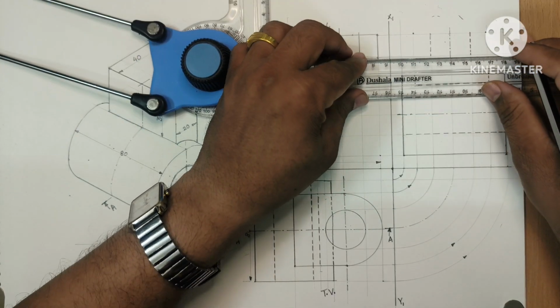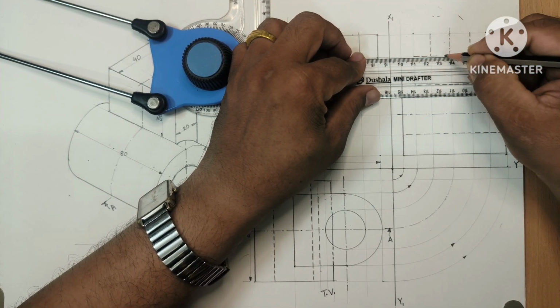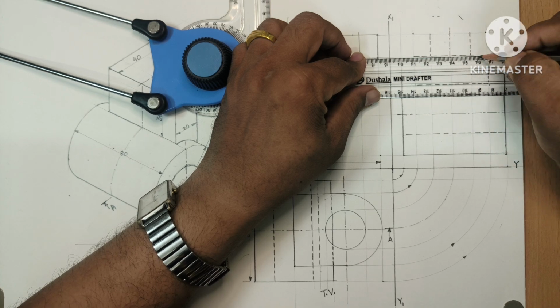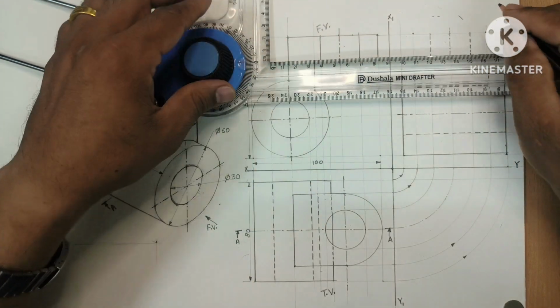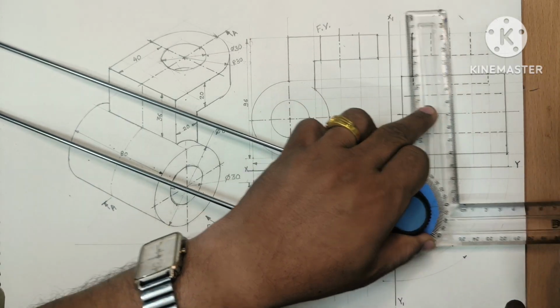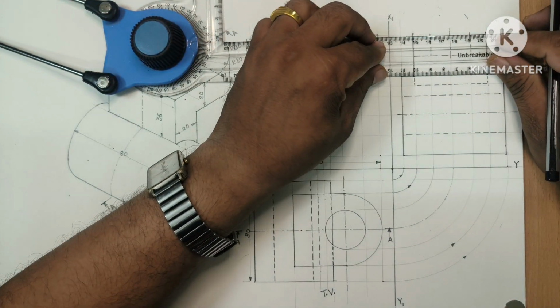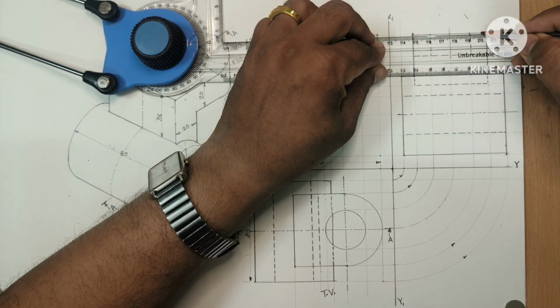Okay, and I will draw the dotted line here, continuous line, and this one is the continuous line.